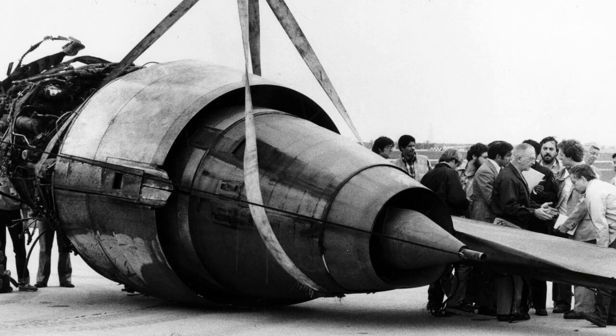The significance of the American Airlines Flight 191 crash lies in its profound impact on aviation safety awareness, regulatory reform, and the enduring lessons learned to prevent future tragedies within the industry.